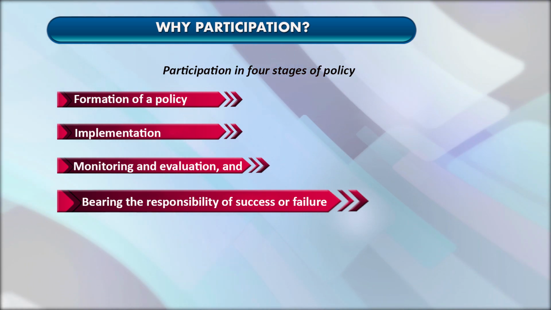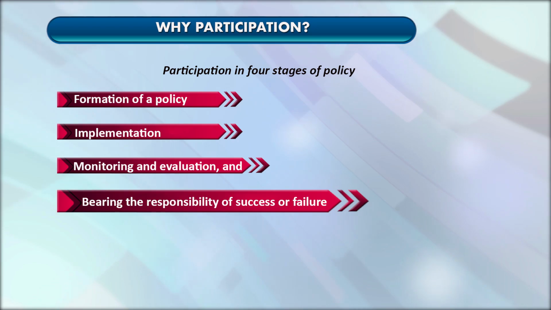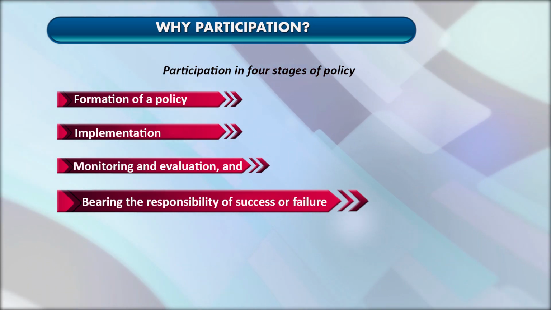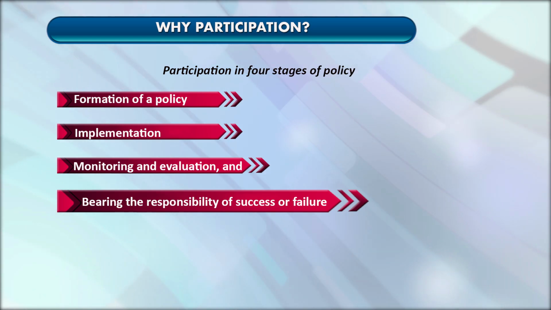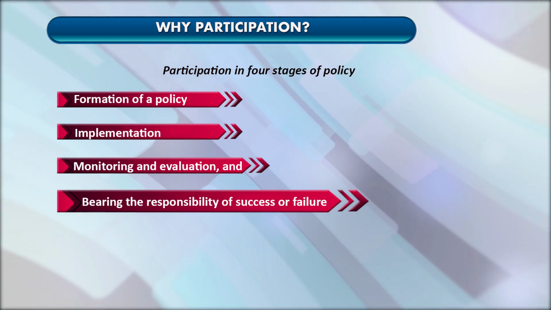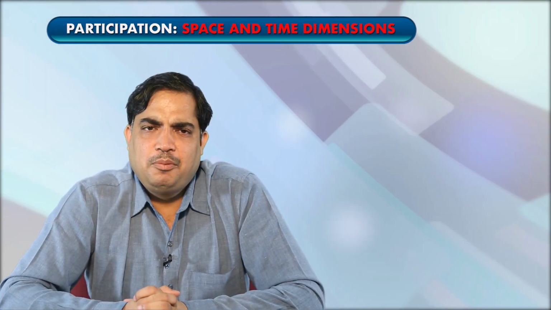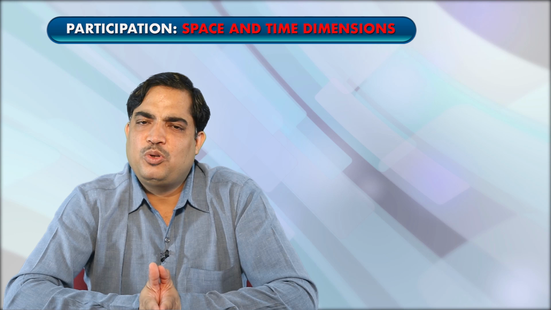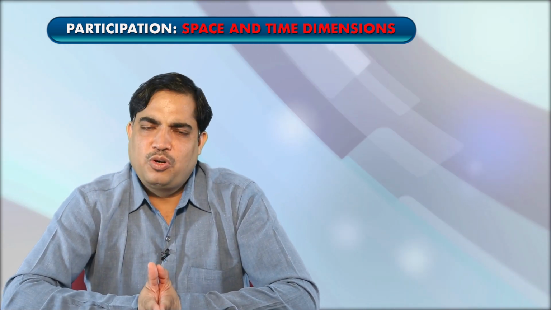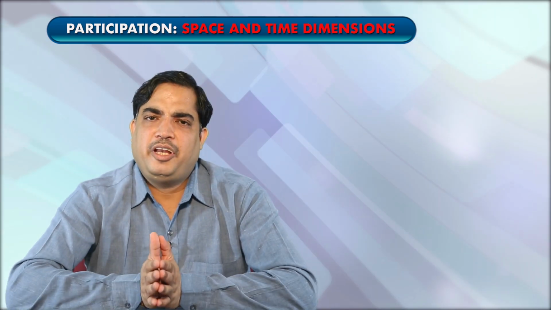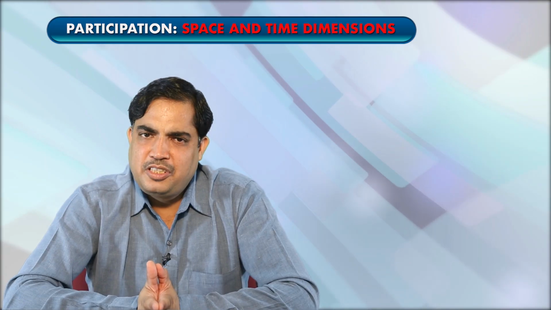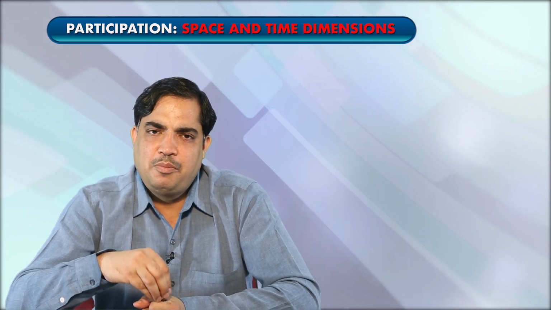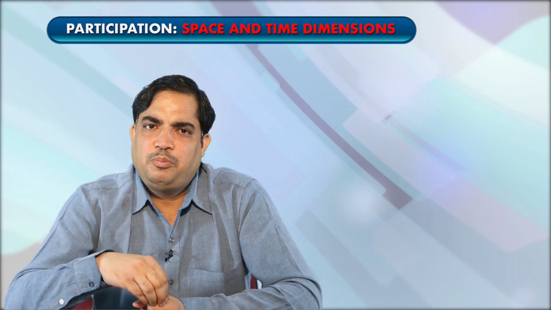Participation is also helpful in bearing the responsibility for success or failure. When we do the impact assessment or evaluation, we can make someone responsible for the success or failure, because people's involvement is there. When we talk about participation, there is a dimension of space and time. How many people should be involved in a policy making process, and how long will the target beneficiaries be there in the policy making process? The space and time dimension is important when we talk about participation of the people in the policy formulation process.